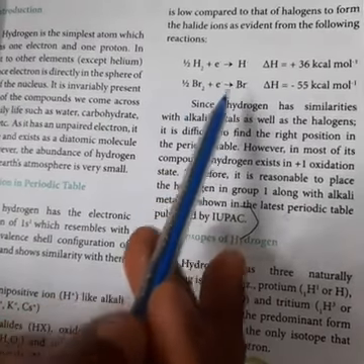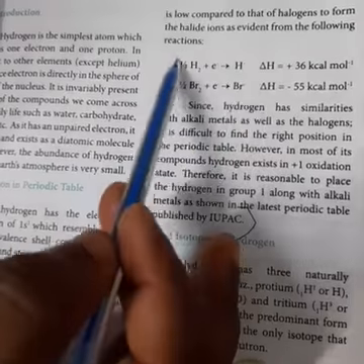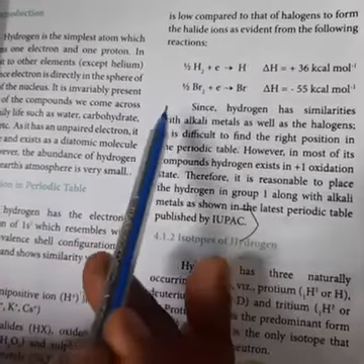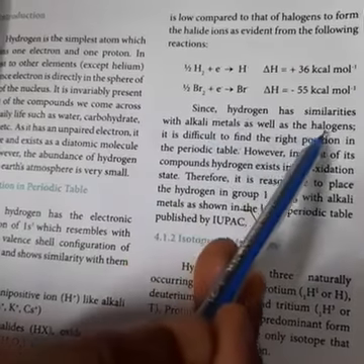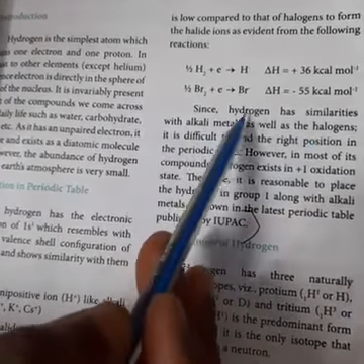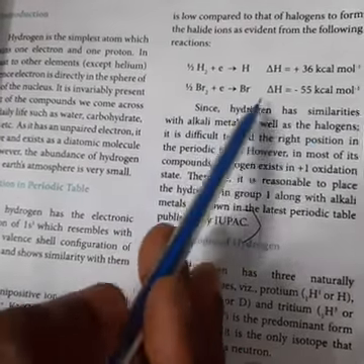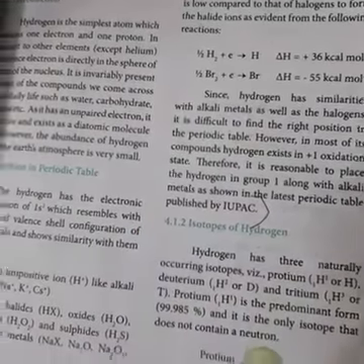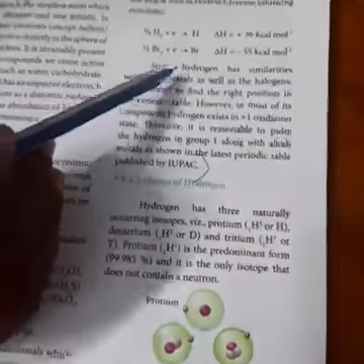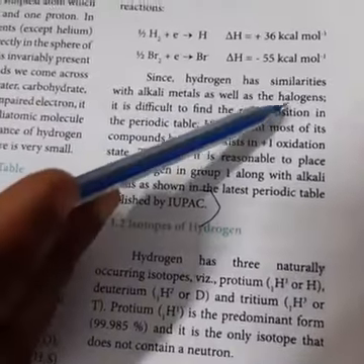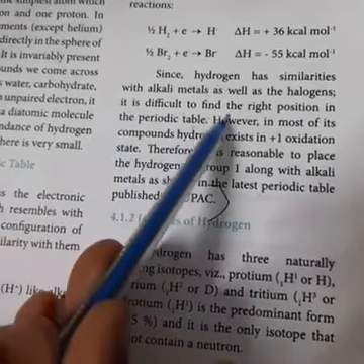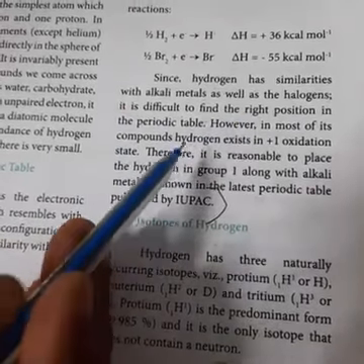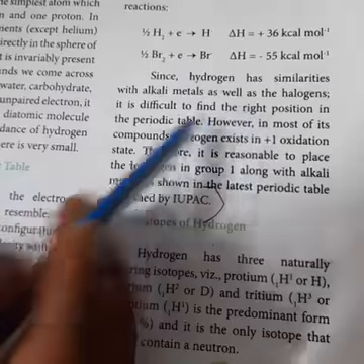But the hydrogen atom does not readily accept electrons, since hydrogen has similarities with alkali metals as well as halogens. We studied about that. What are the similarities of hydrogen with alkali metals and halogens? Some similarities exist with alkali metals and some with halogen atoms, so it is difficult to find the right position in the periodic table.